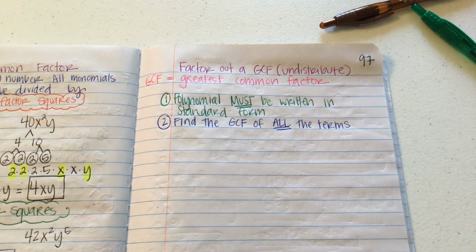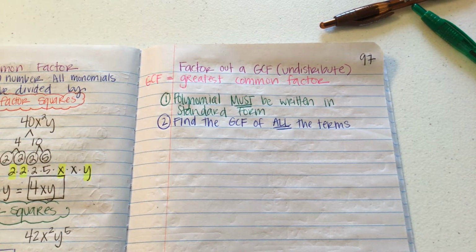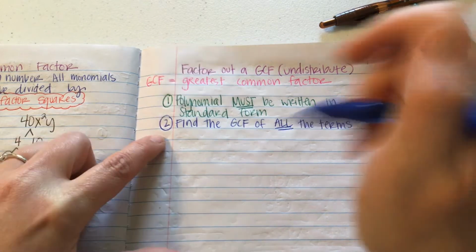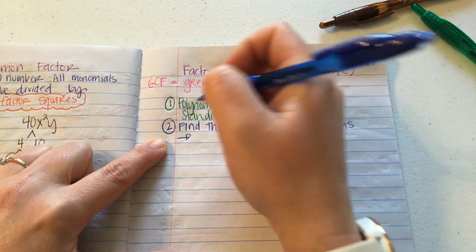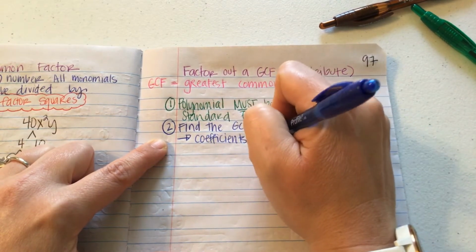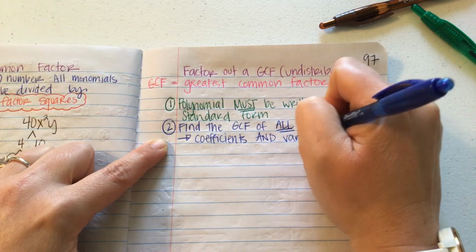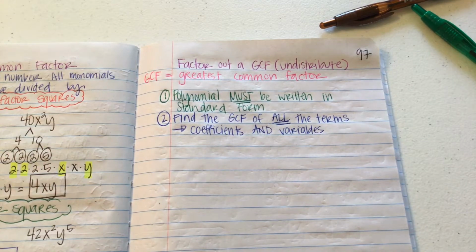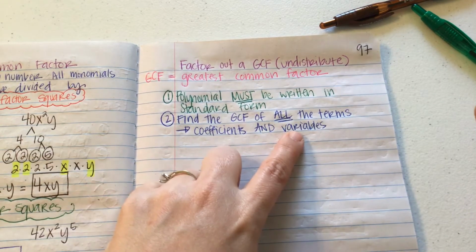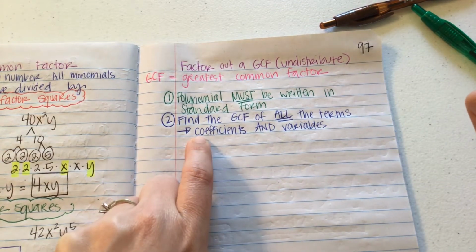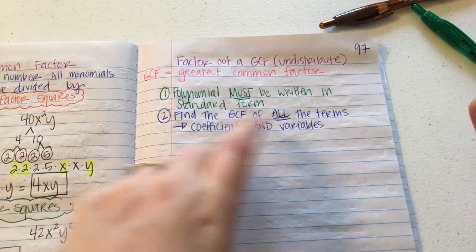All right, so I'm going to be using my factor squares, and I am going to be looking to see what do all of these terms have in common? What can they all be divided by? Don't forget that you're looking at the coefficients and the variables. They may only have a variable in common. They may all share an x. They may have no coefficient, but a variable. They could have just a coefficient and no variables in common, or they could have both.